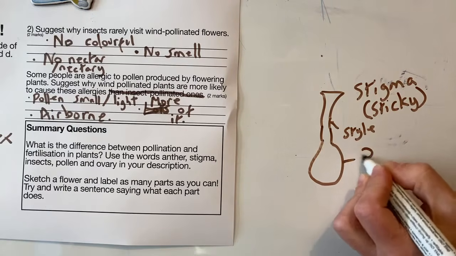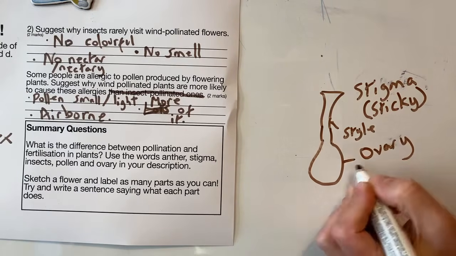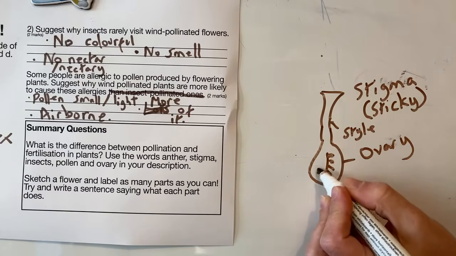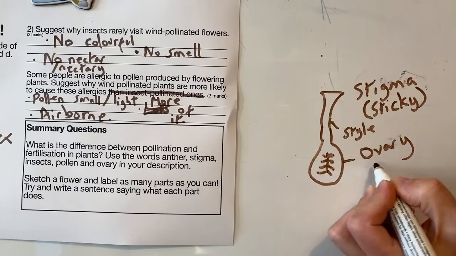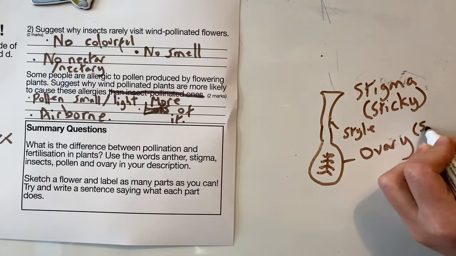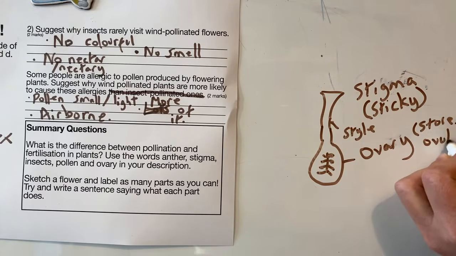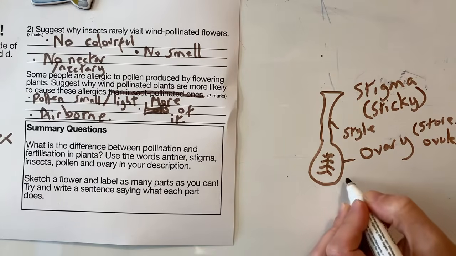The bulby bit at the bottom, that's the ovary. What's inside the ovary? The ovules. I suppose you could put stores the ovules. The ovary is actually the bit that turns into the fruit. So the ovules turn into the seed of the plant.